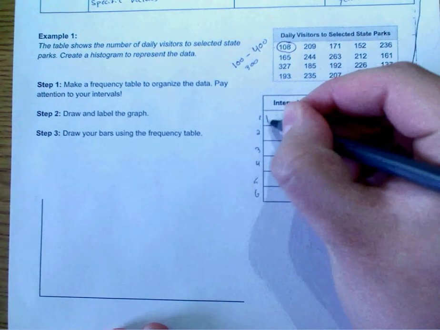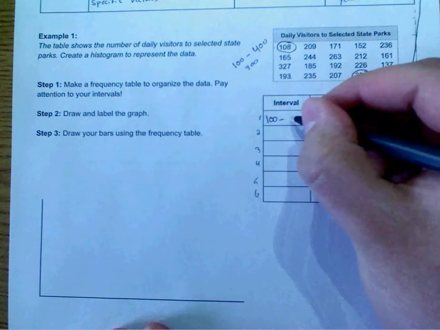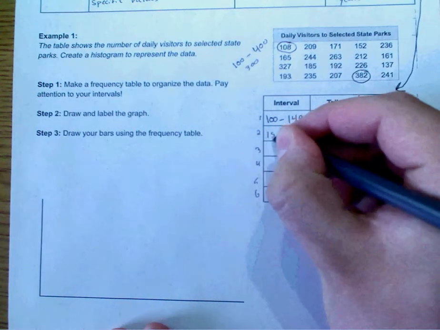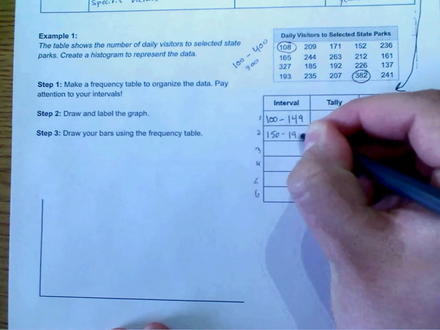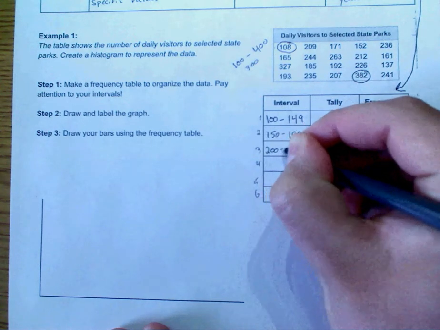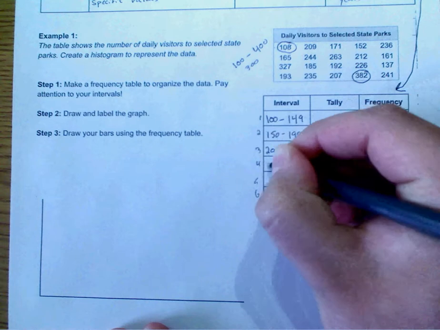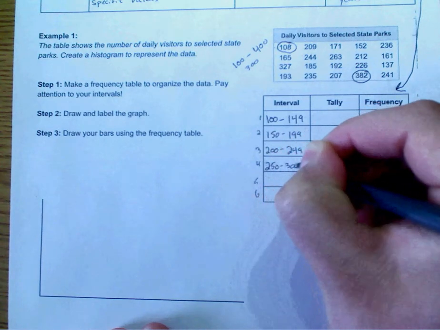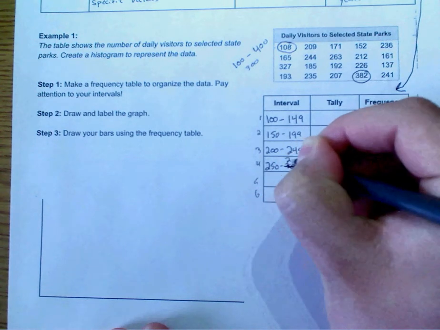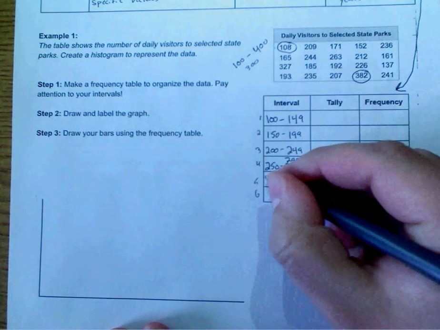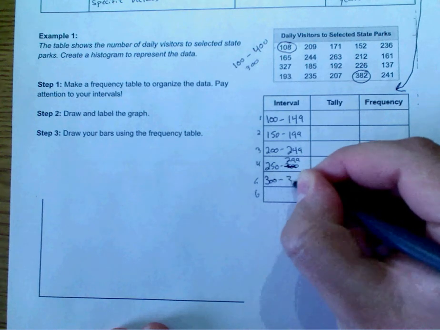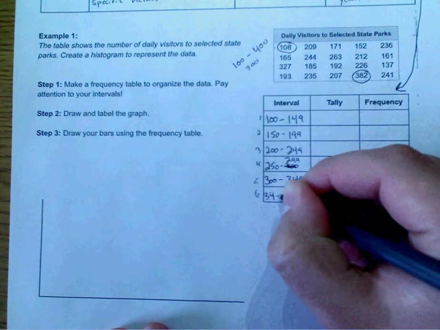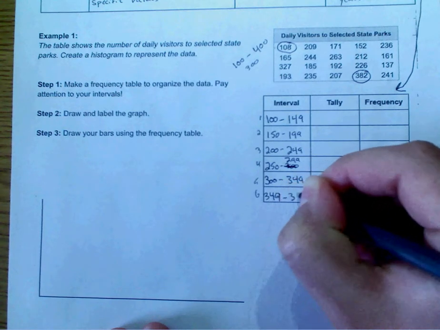So we're going to start at 100 and go to 149. Then from 150 to 199, 200 to 249, 250 to 299, 300 to 349, and 350 to 399.